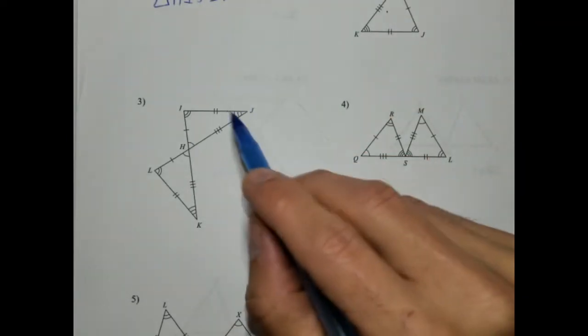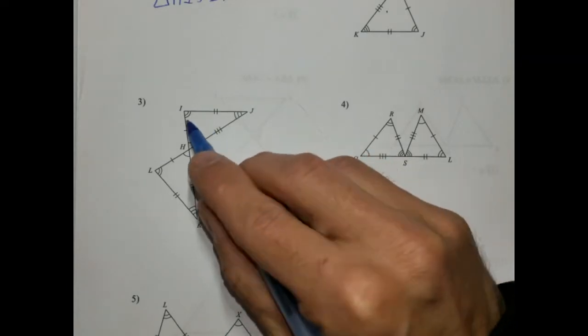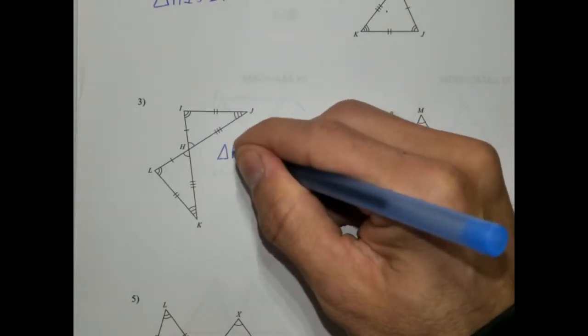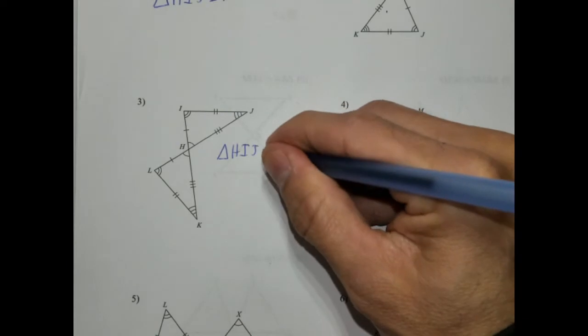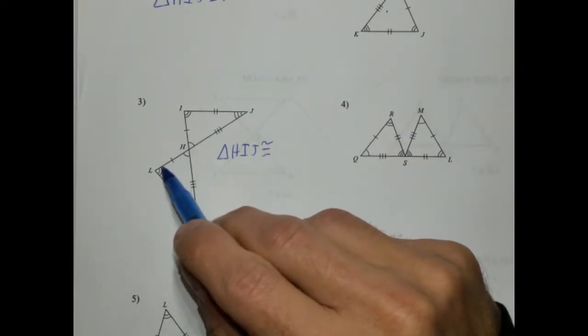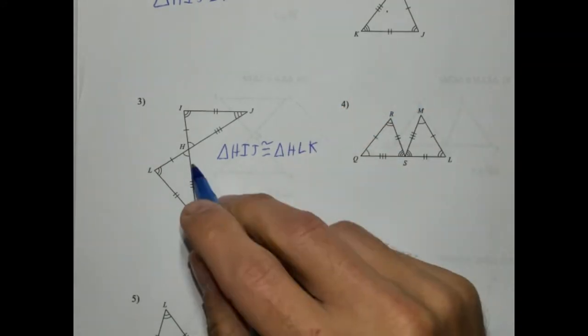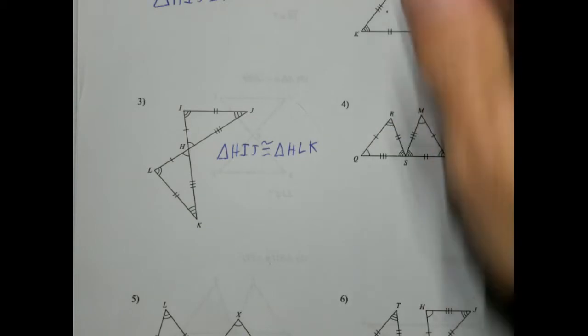I want to do the odds with you. So over here, we're going to do the same thing. 1, 2, 3. We'll start with the top one. HIJ is a triangle. HIJ is congruent to triangle, let's see, 1, 2, 3, HLK. And again, I'm just using these arcs as a guide.